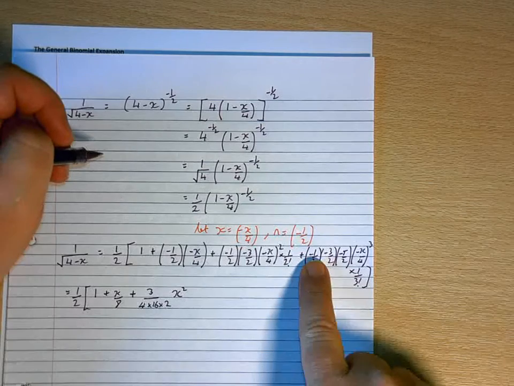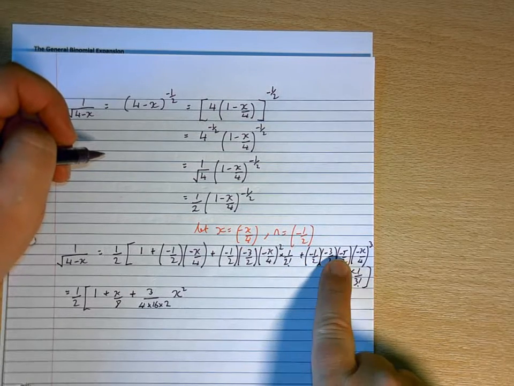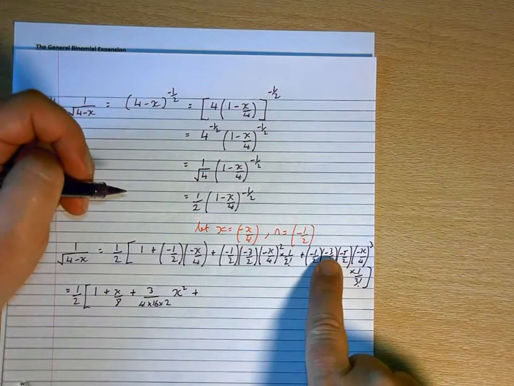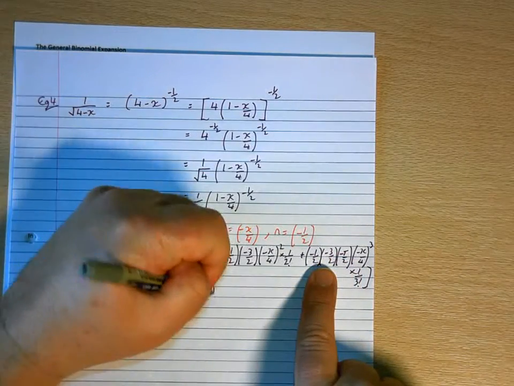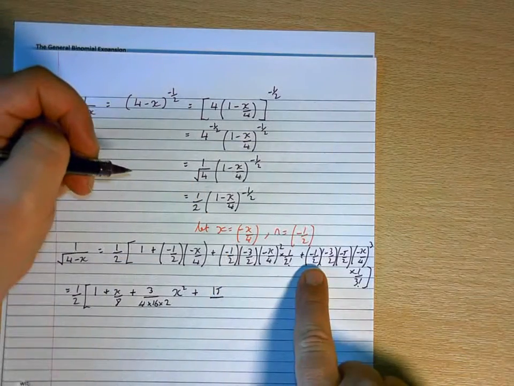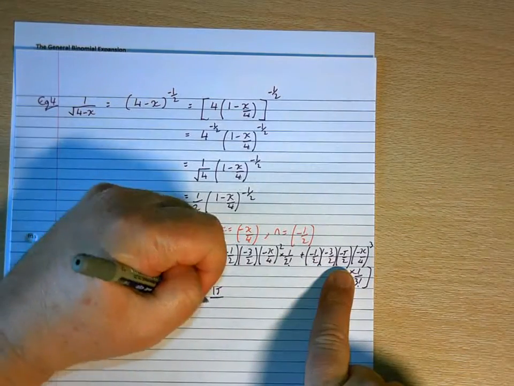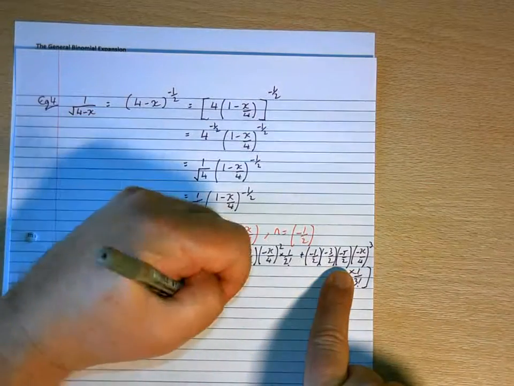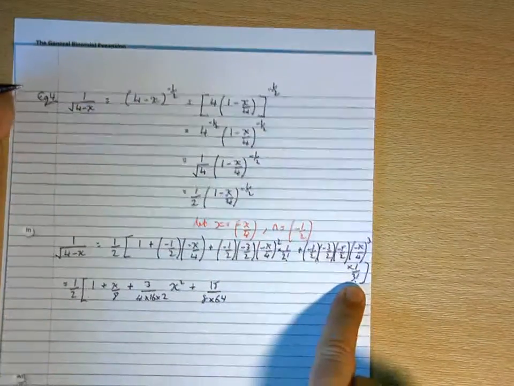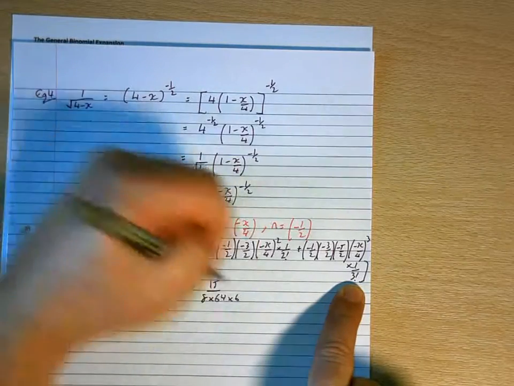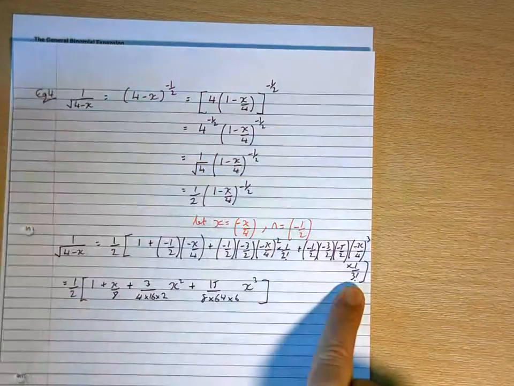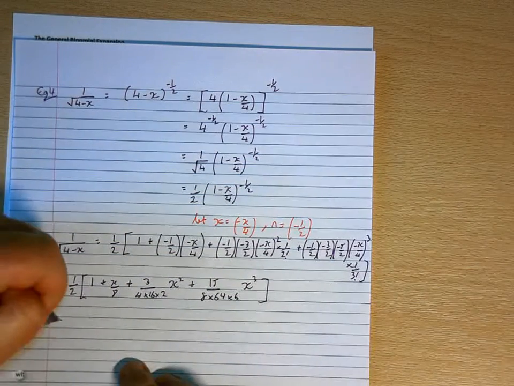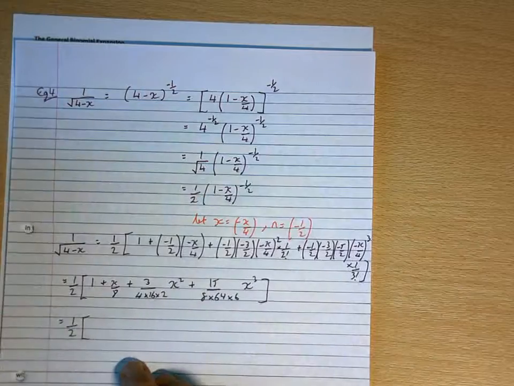And from the cubic term, negative multiplying those, negative from that, it's going to be positive again. On top, I've got 15. On the denominator, 2 times 2 times 2 is 8, 4 cubed is 64, and 3 factorial is 6, x cubed. I've got the half outside the bracket still.